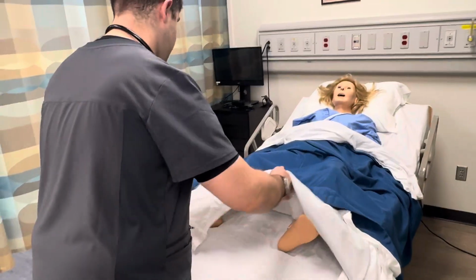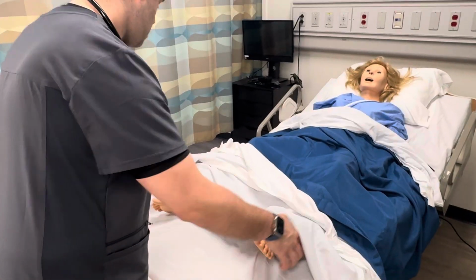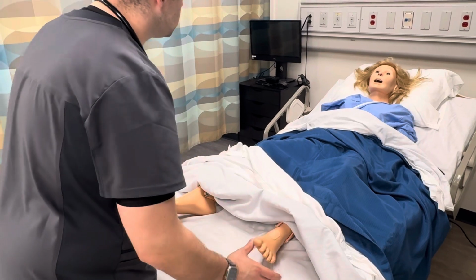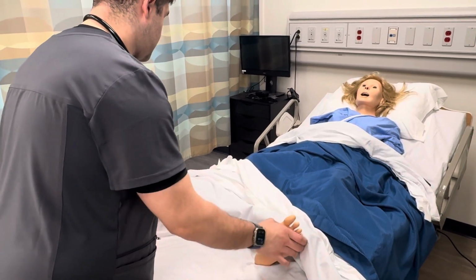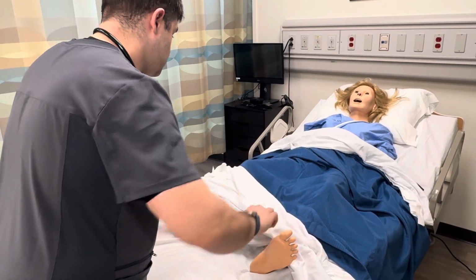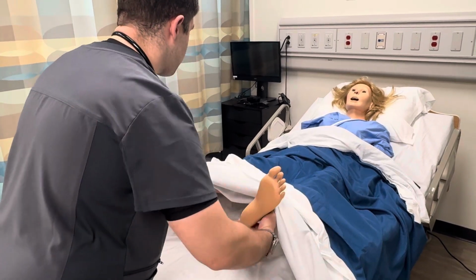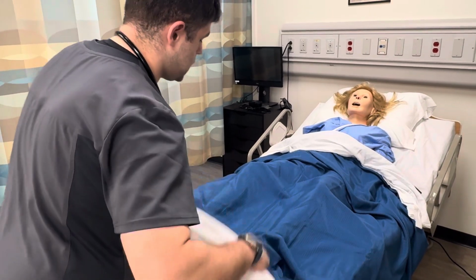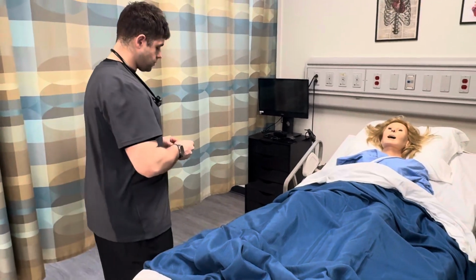Similar to the hands, I'm going to assess for capillary refill. I'm now going to check range of motion. Susie, can you please flex your ankles? Invert, flex your ankles. Push my hands, invert and pull towards me. Flex at the knees. Lift your feet off the bed. Assuming she's able to do all those things successfully, there's no issues with her feet.